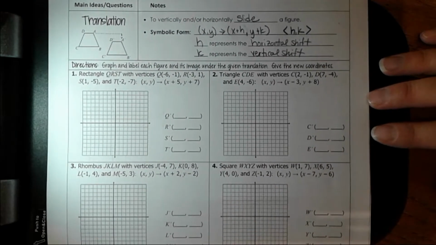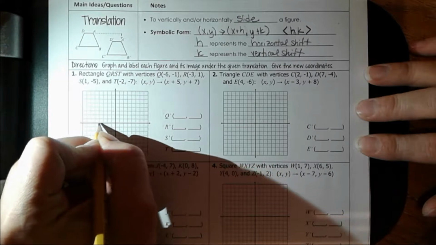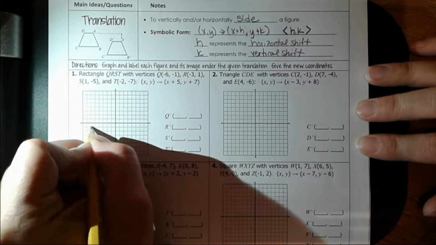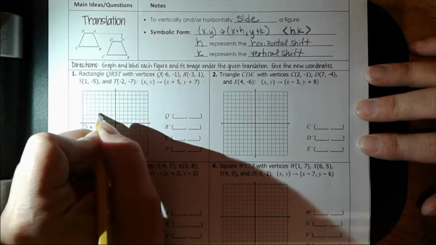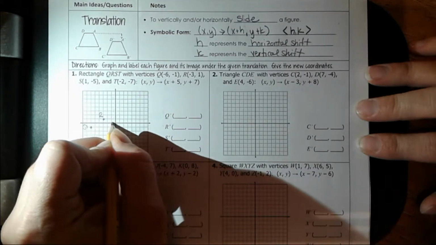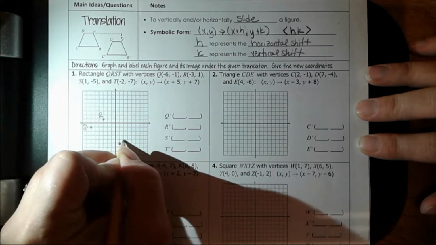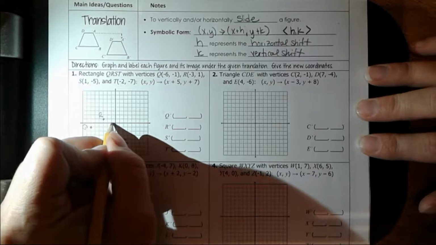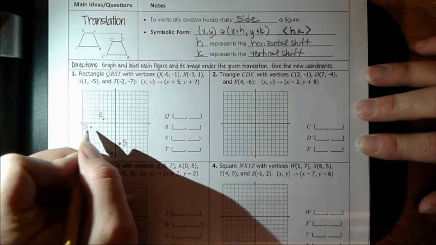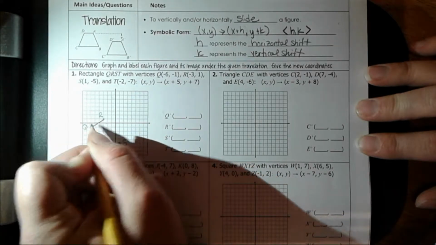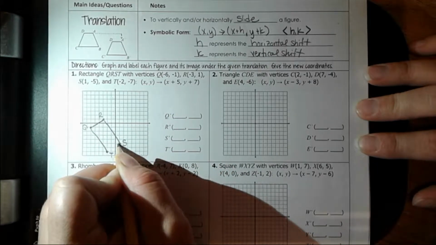All right, so let's take a look at this rectangle. First, we're going to graph our rectangle. It has vertices at -6, 1, 2, 3, 4, 5, 6, -1. Make sure to label your points. That's Q. R is -3, 1, 2, 3, 1. There's R. S is 1, -5. That's S. And T is -2, 1, 2, -7. All right, so we're going to go ahead and connect those. So here we have a rectangle.